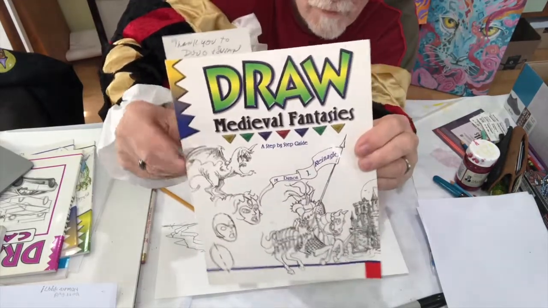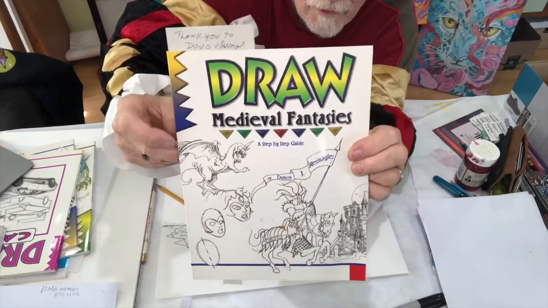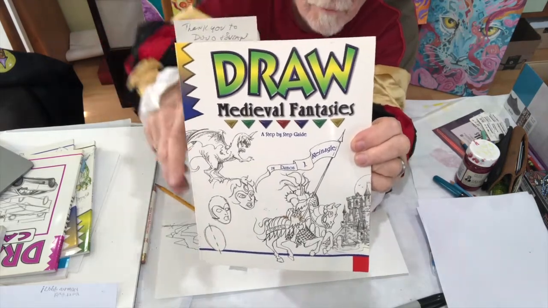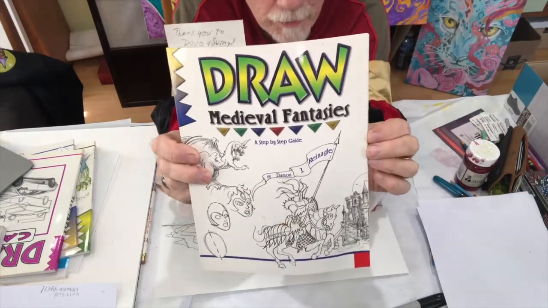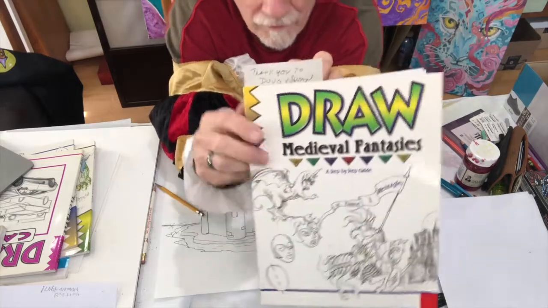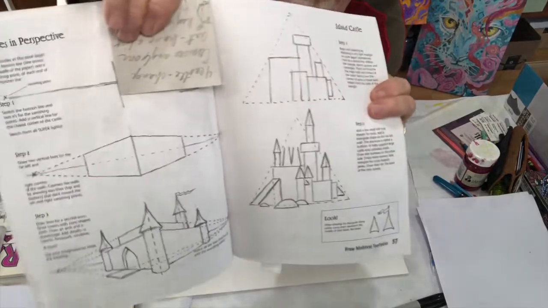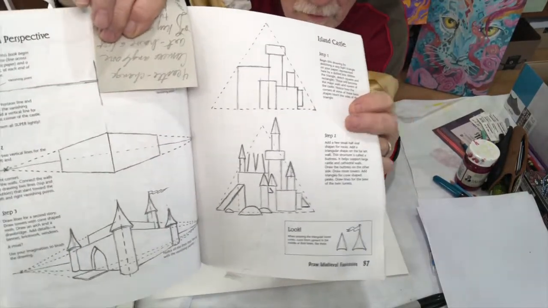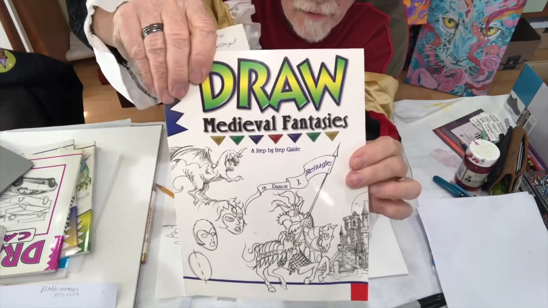And even though my books draw medieval fantasies and my other books are out of print, they're not making them anymore, you can still find them on Amazon for super, super cheap. I actually don't get a whole lot of money from it, but these are a great guide. Here are some castles inside there, another kind of a castle. There's about 3 castles in here. And this is one of my draw books.